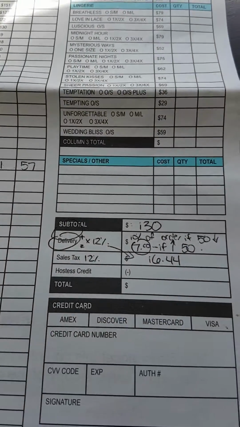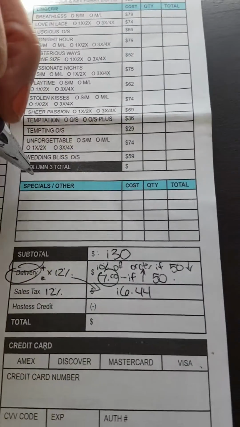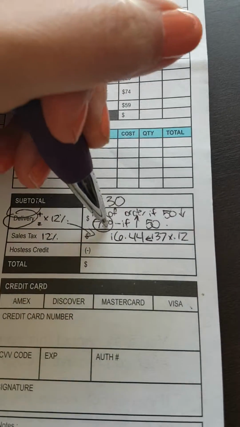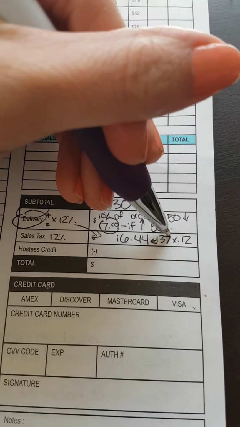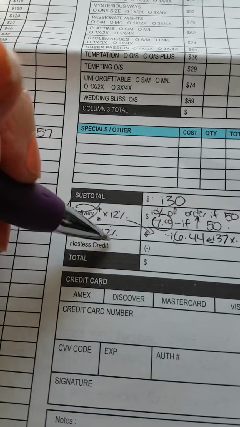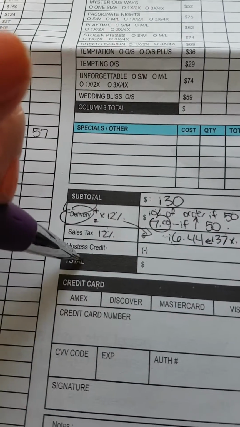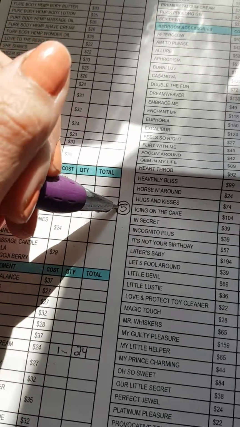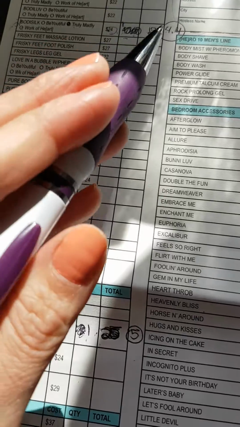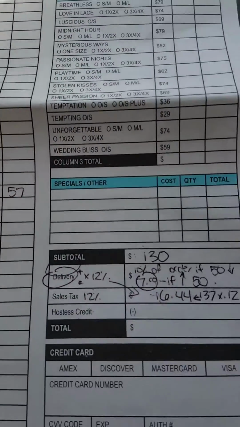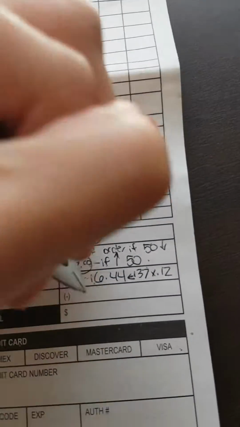So I'm going to do that right now. To get this number, I took 137 times 12%, which gives me $16.44, because I added those two together for the 137. There's your sales tax. Now the host credit is where you put any discounts. I always put my discounts on the side like that, so it makes it super easy for myself. I just have to add them all up: $5 plus $4.40, so we've got $9.40.